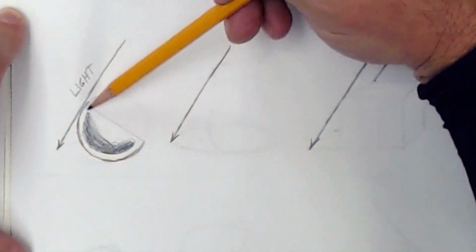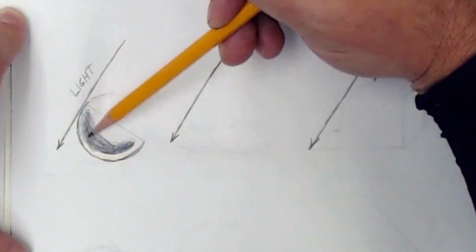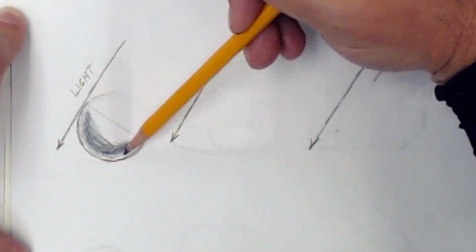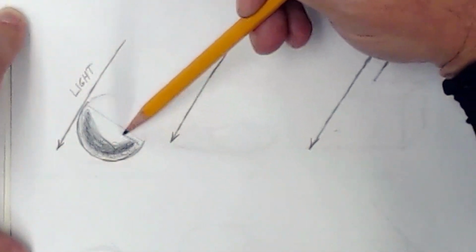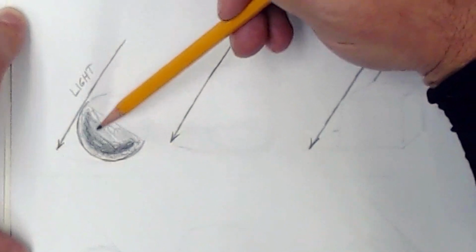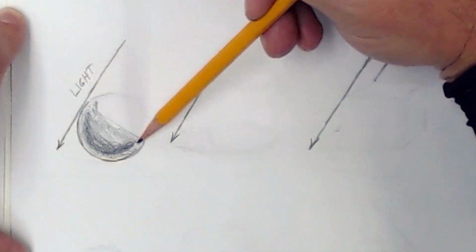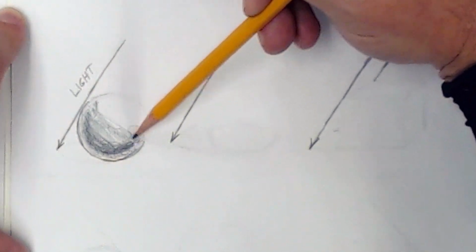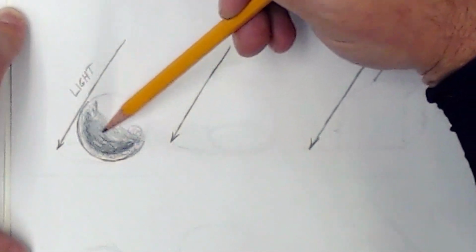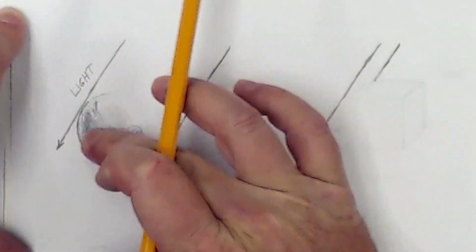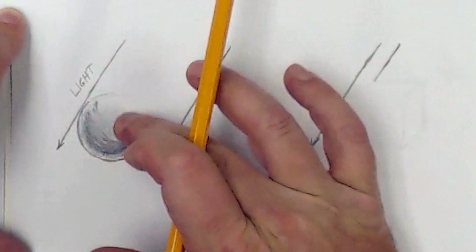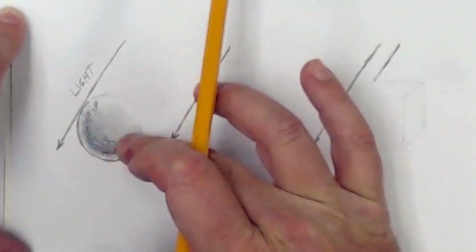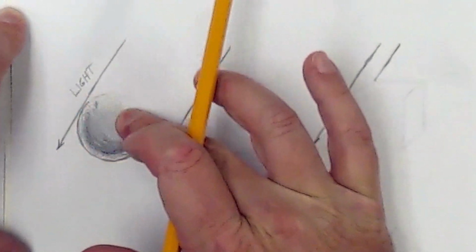Nice and dark. Use as much of the value scale as you can. That's how you're really going to make your drawings pop. You should be able to see your drawings from across the room. I mean, they should really read well from all the way across the room. That's how you know you have a good, strong communication, a good, strong graphic in your drawing.